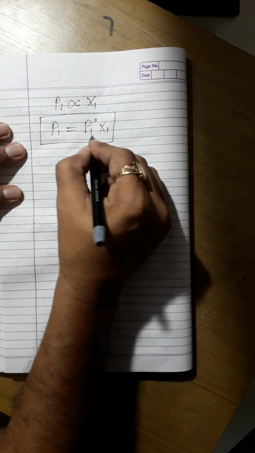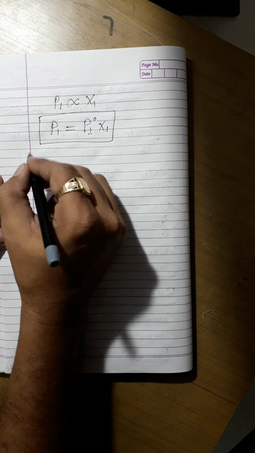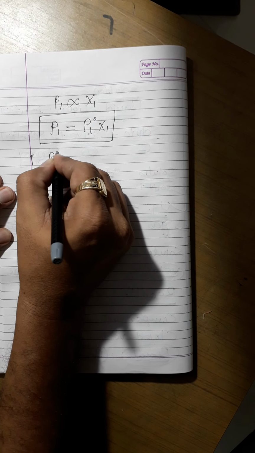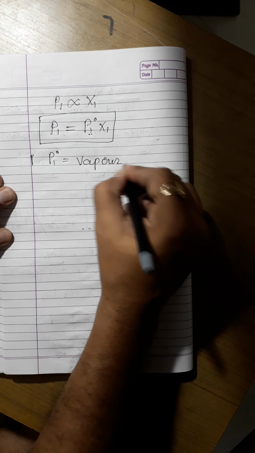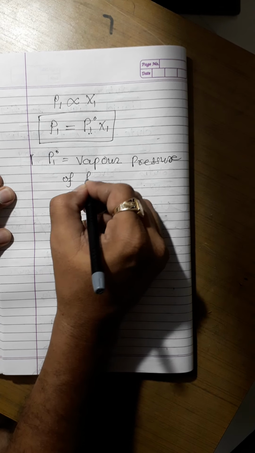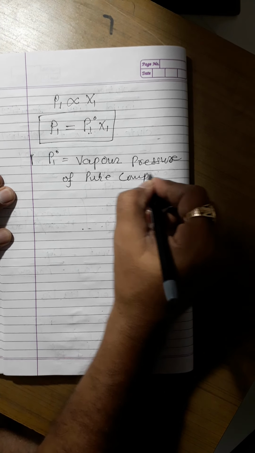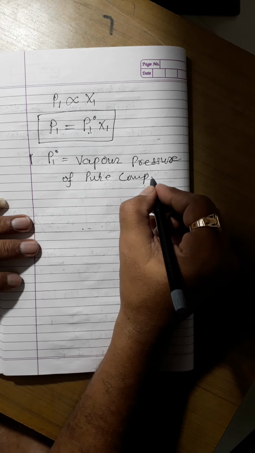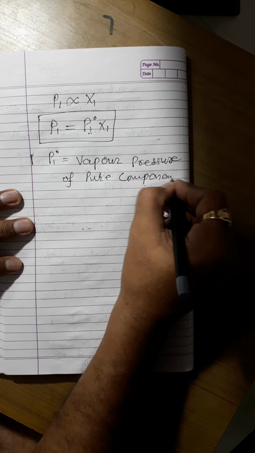So instead of kH, here he put P1°, and P1° is to be considered the vapor pressure of the pure component, pure solute or solvent, right friends.